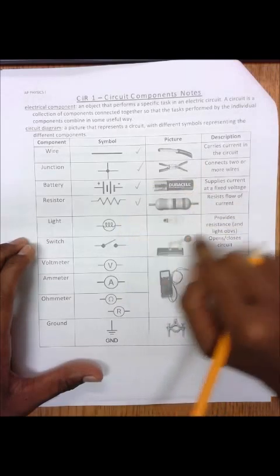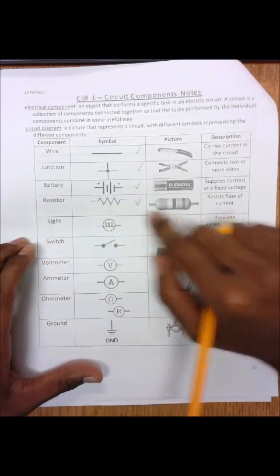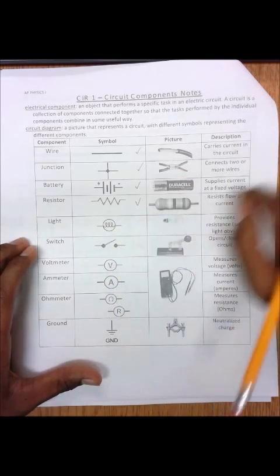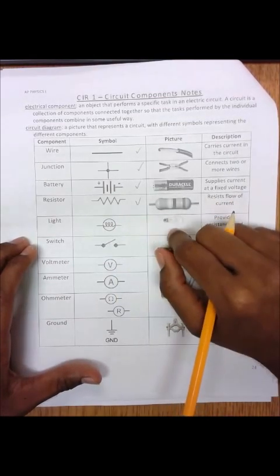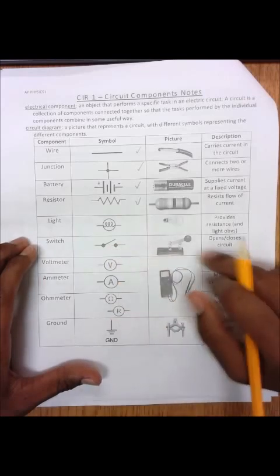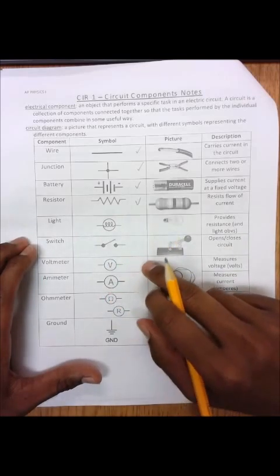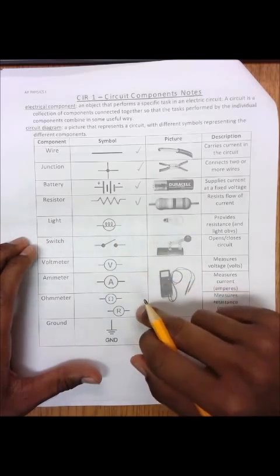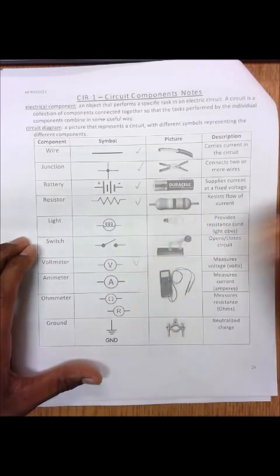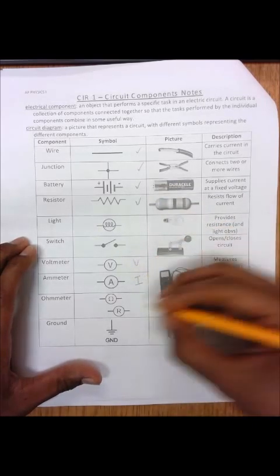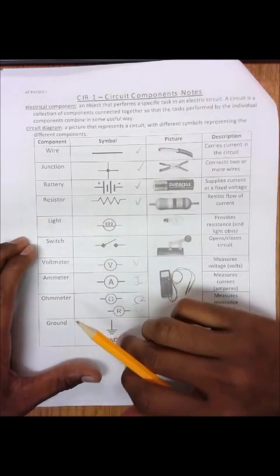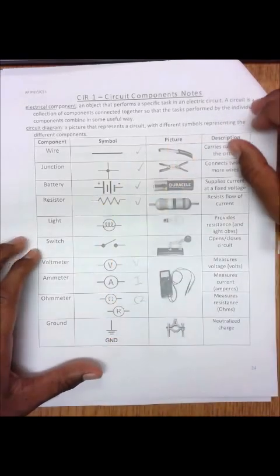Lights, you're going to see when we get back in the review. Lights are basically resistors. The amount of current that runs through the light is going to dictate the brightness of the light itself, and that's something you'll learn about. We won't see too many switches, but switches basically close or open a branch of the circuit. Voltmeter, ammeter, and ohmmeter are all ways of measuring the voltage, the current, and the resistance. And the ground is the same as the ground mentioned in the unit on electrostatics.